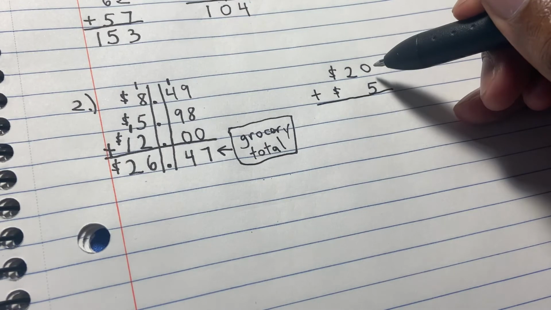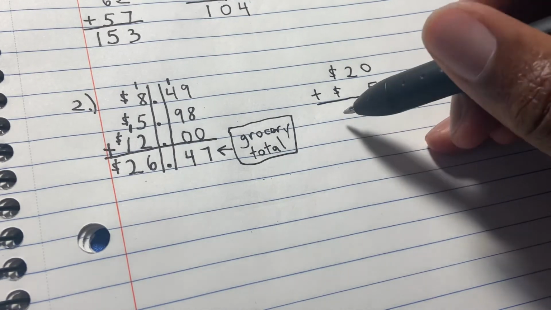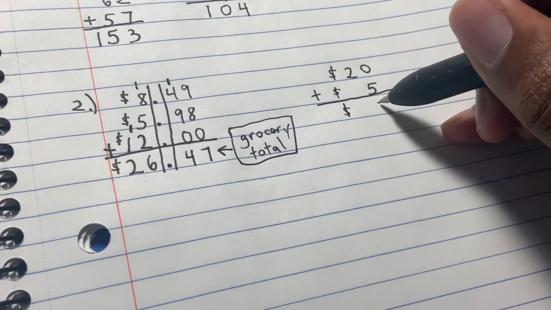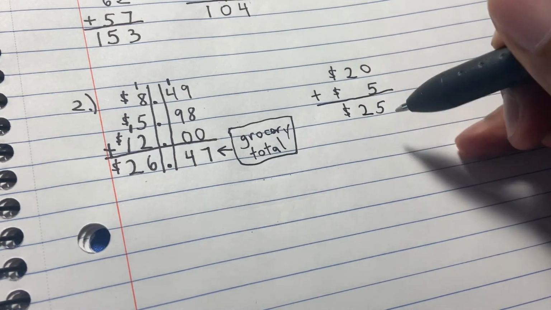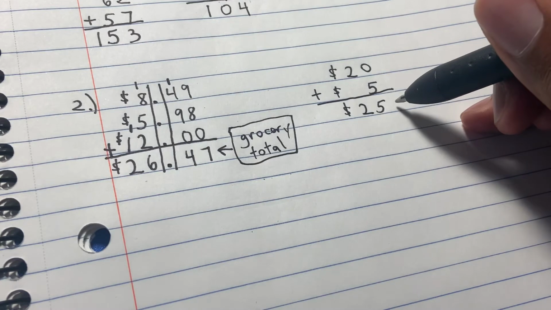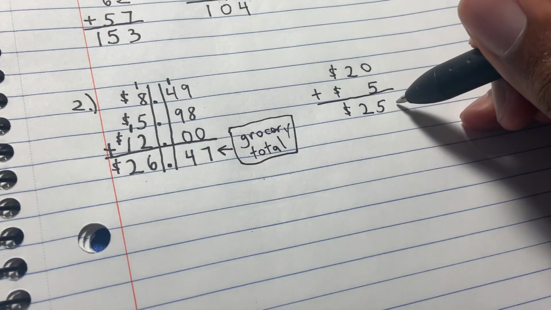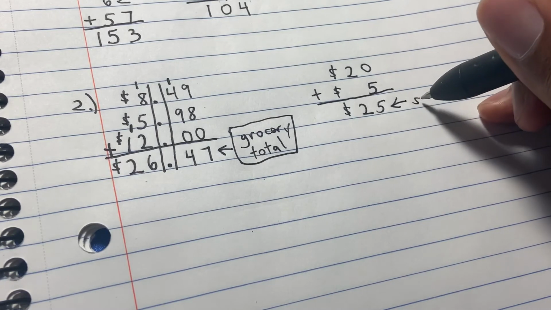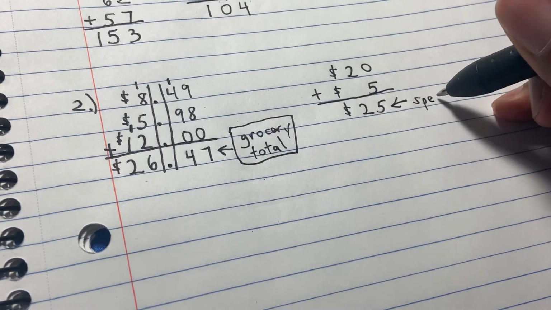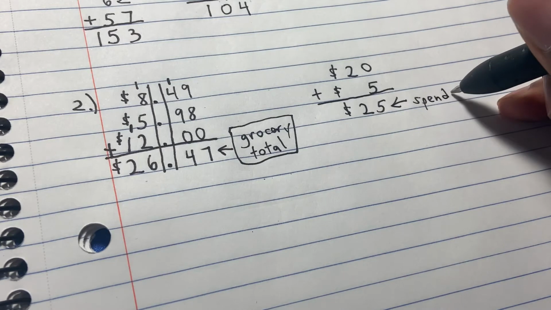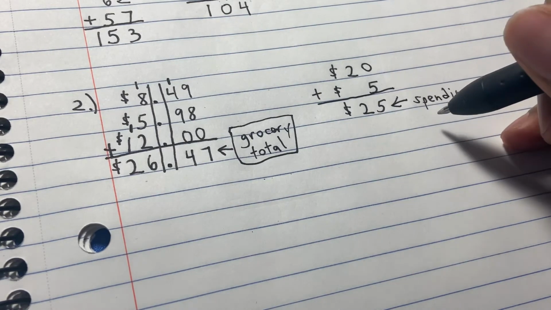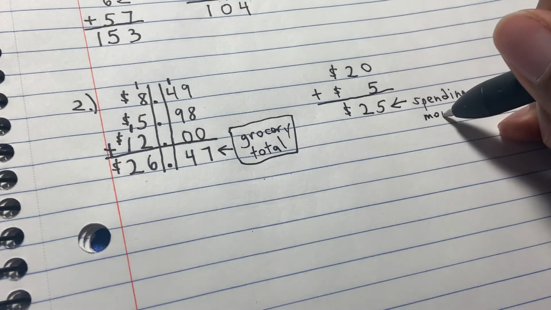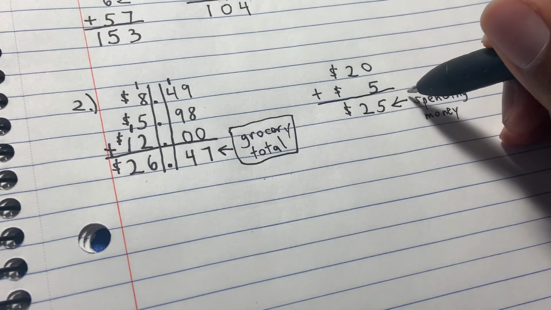So she has $20 to spend. She has a $5 coupon. Altogether, it comes out to be what? Okay, someone just said 5 plus 0 is 5, and then dropped the 2. So $25 represents what? The amount that she has to spend. This is her spending money. Okay? And now, I know what you're thinking. You're thinking, well, Mr. B, but the $5 is not really money. It's just a coupon. Does it matter? A coupon is money, guys. It's not a dollar bill, but it's just as good as money.